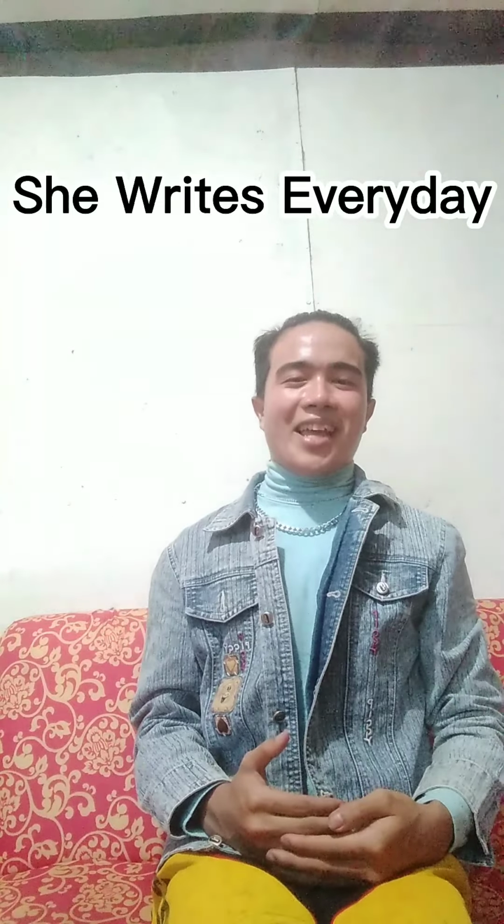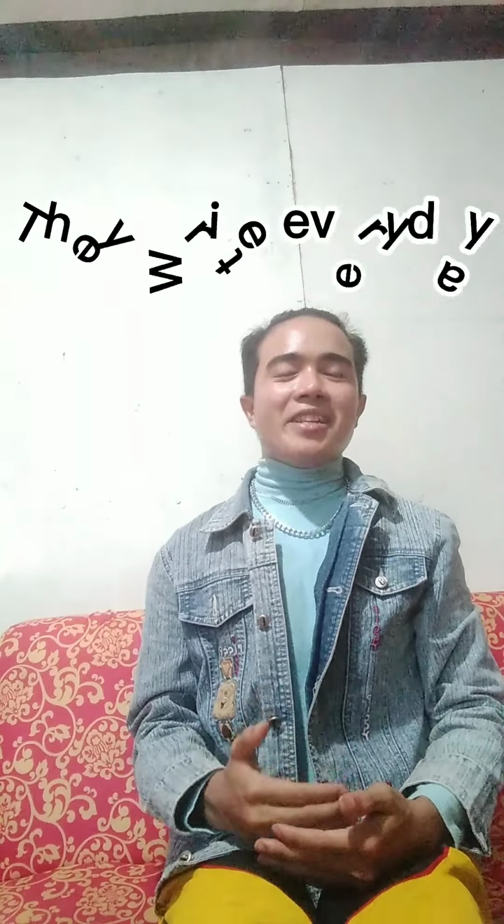Number 3, subject-verb agreement. Subject and verbs must agree in number. As the name suggests, the subject and the verb must complement each other. It's either singular or plural. If the subject is singular, the verb must be singular too. Example, she writes every day. Exception, when using the singular they, use plural verb forms. If the subject is plural, the verb must also be plural. Example, they write every day.